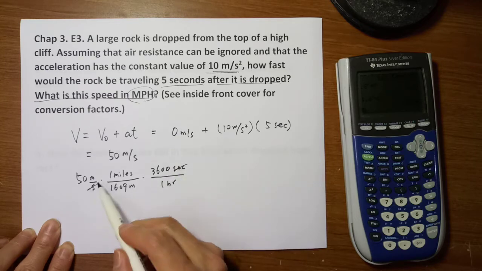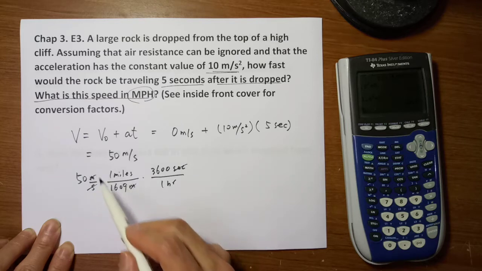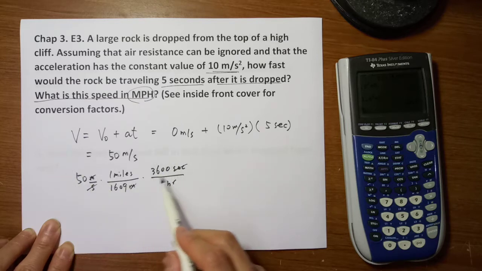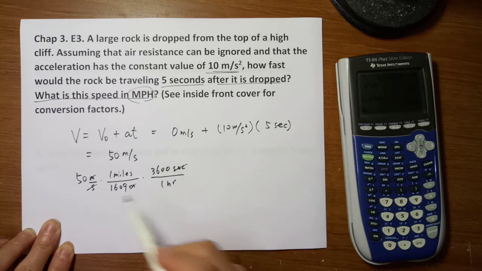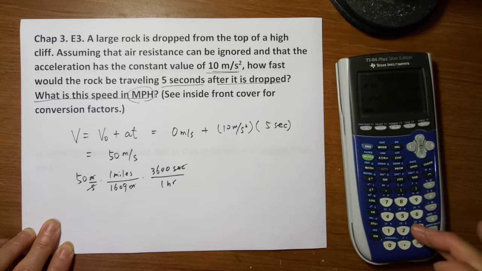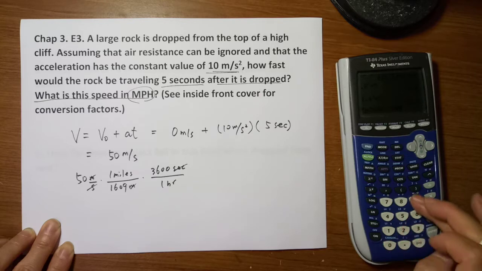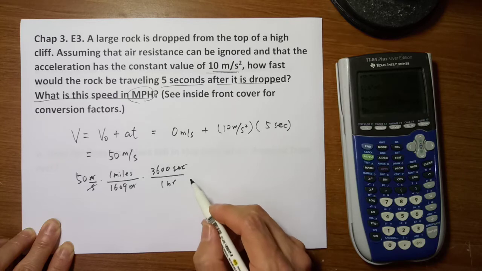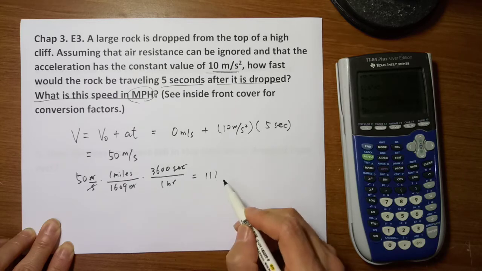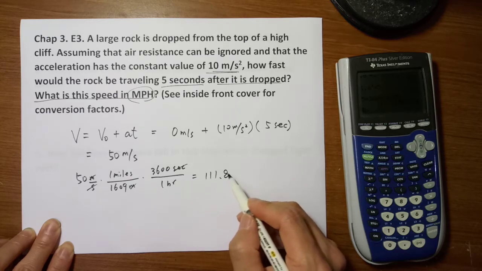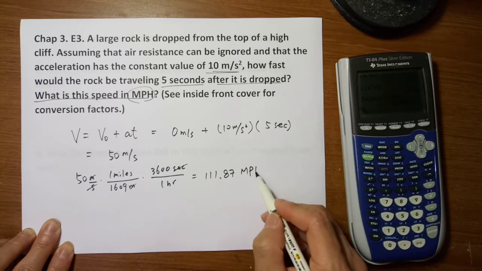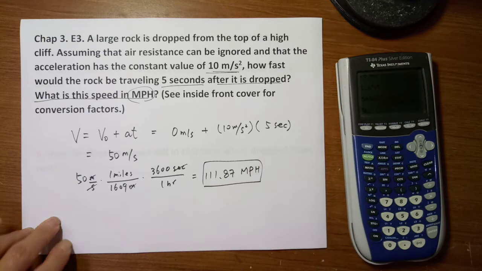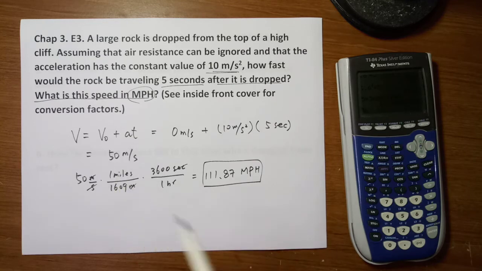Then seconds cancel, meters cancel, and then 50 times 3600 divided by 1609. Okay, 5 times 3600 divided by 1609, and you will get 111.87 miles per hour is your speed for 50 meters per second.